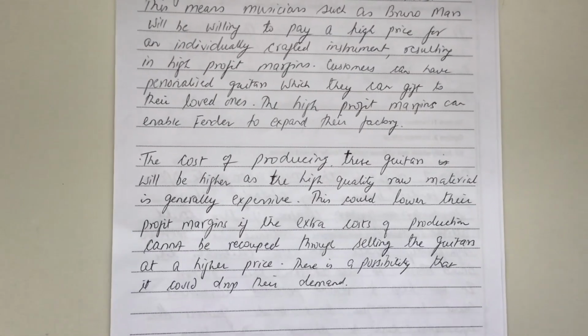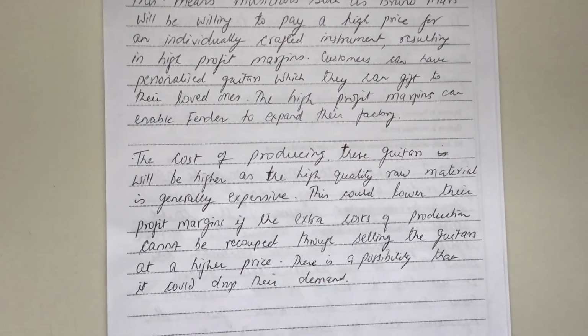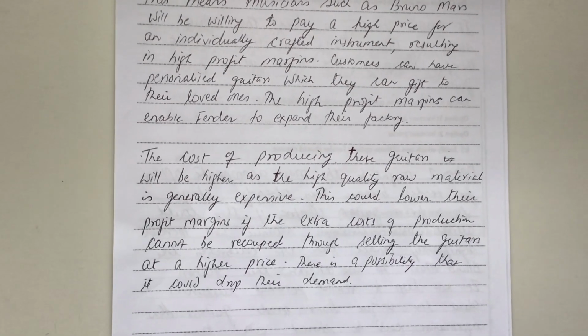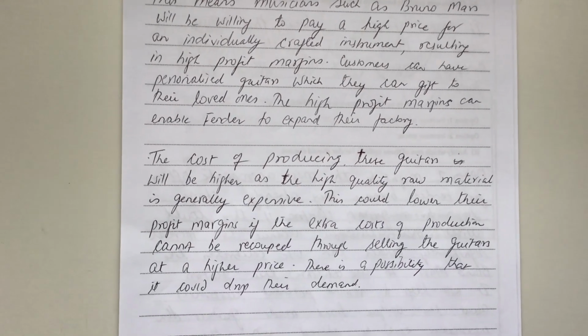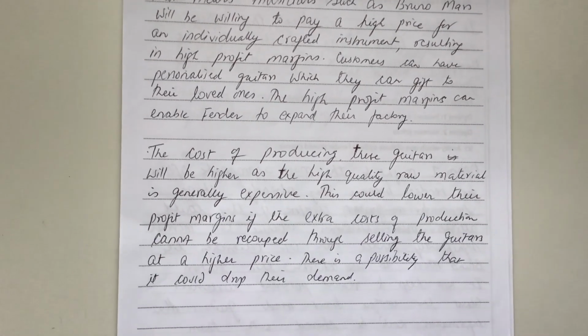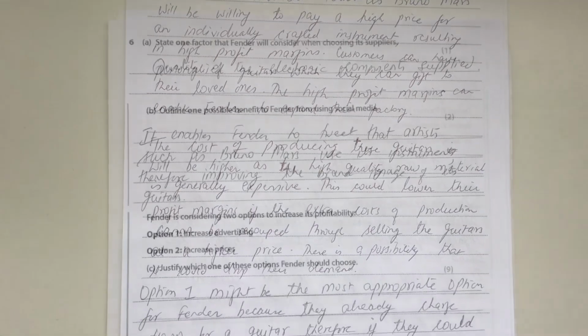The cost of producing these guitars will be higher as the high quality raw material is generally expensive. This could lower their profit margins if the extra cost of production cannot be recouped through selling the guitars at a higher price. There is a possibility that it could drop their demand.